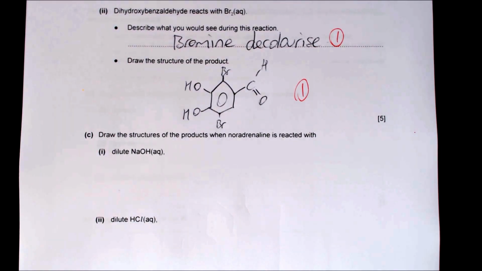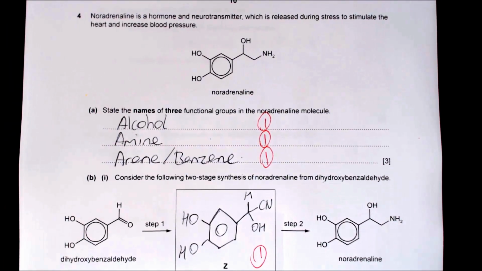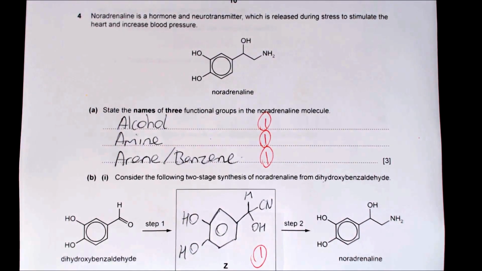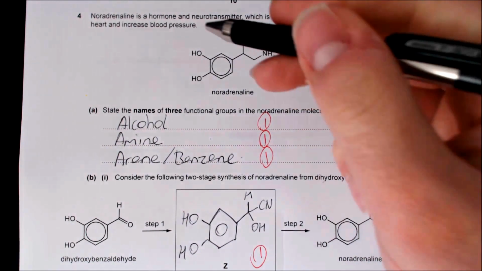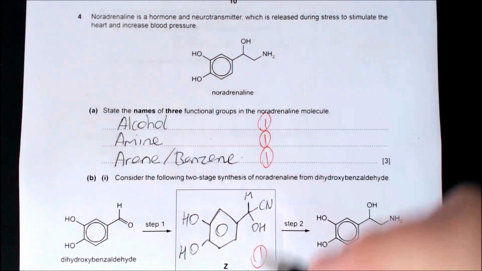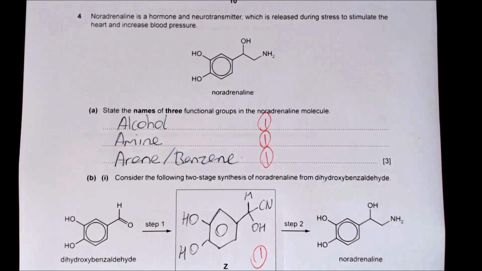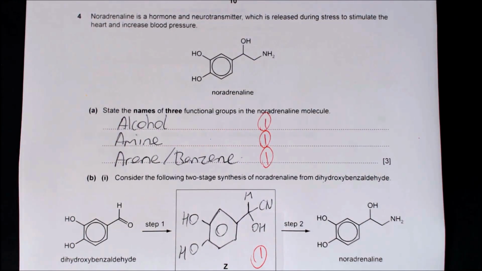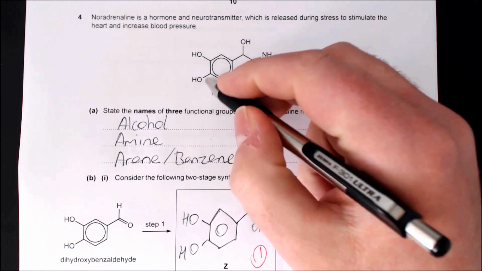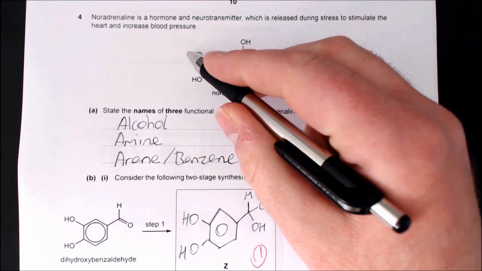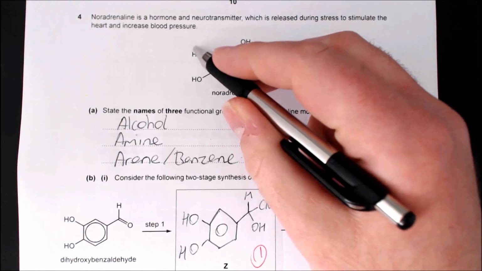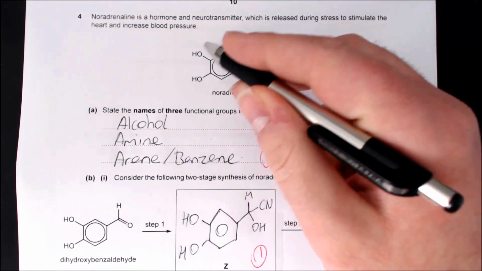Then say C, draw the structures of the products when noradrenaline is reacted with dilute NaOH. Right, so let's just bring in this noradrenaline molecule again. We're going to react that with dilute NaOH, which is sodium hydroxide. So the sodium hydroxide is going to react with your OHs, which are going to be on here. So we're going to get a reaction there. And the sodium will actually react with the OHs on the benzene here, and you'll form your sodium salt based on these alcohols here on the end of the benzene.